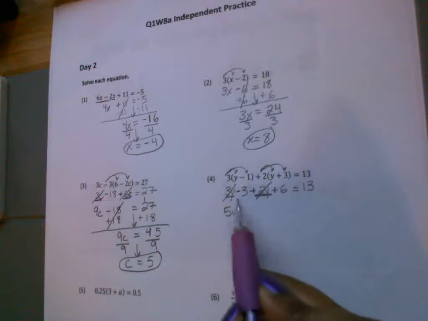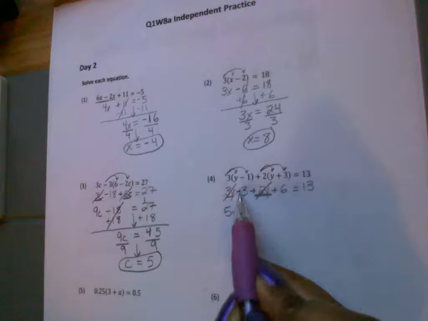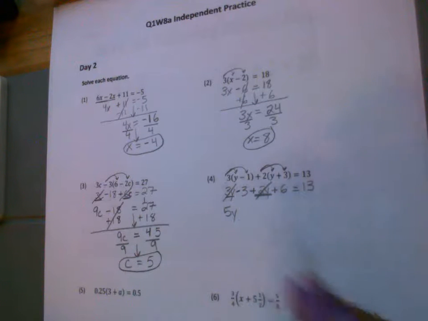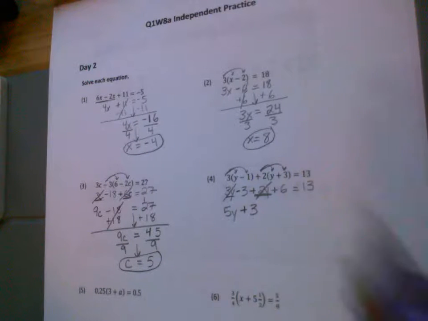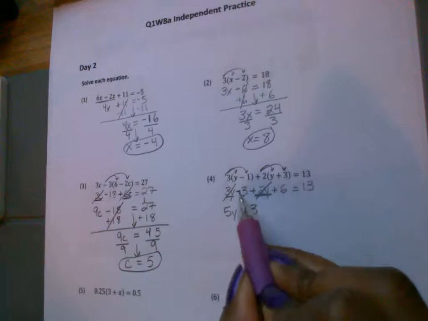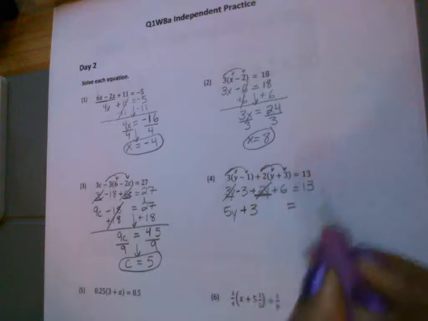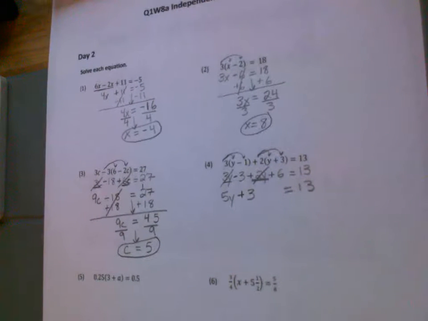Yep. Negative 3 and 6. So this is 6 minus 3 basically because it's a minus sign or a negative in front of 3. So what's 6 minus 3? 3. So this is a plus 3 because the absolute value of 6 is greater than the absolute value of negative 3. So here we go. We're going to bring 13 down. Now what are we going to do in order to get y by itself?